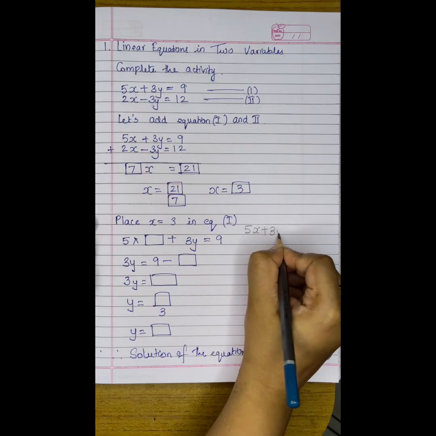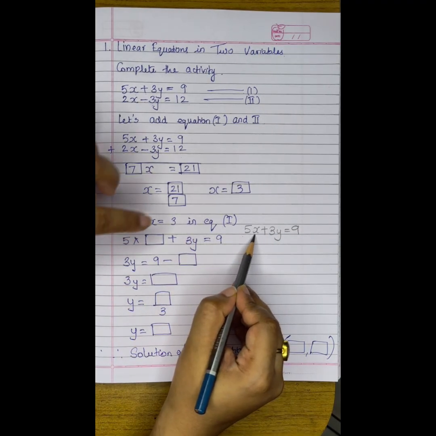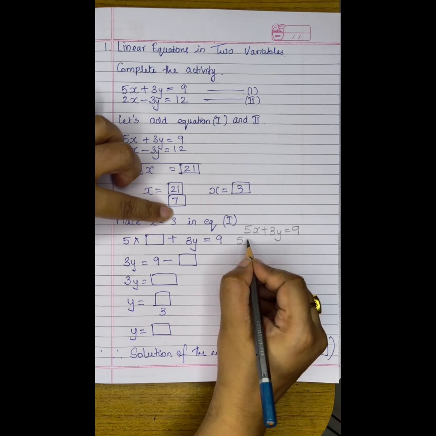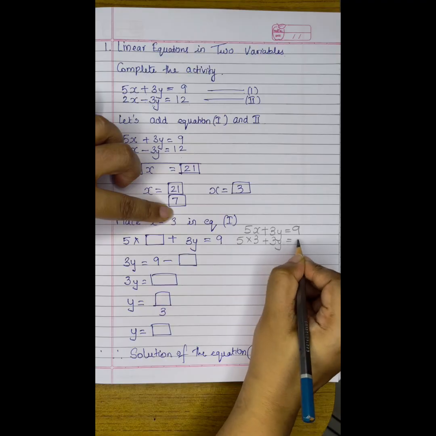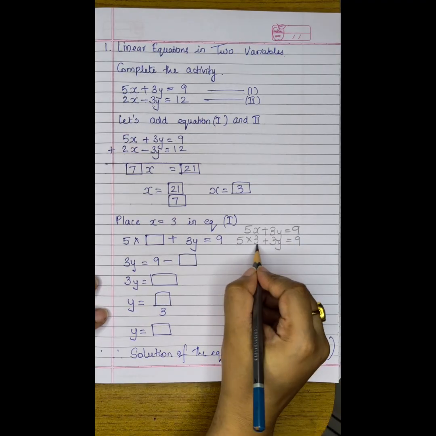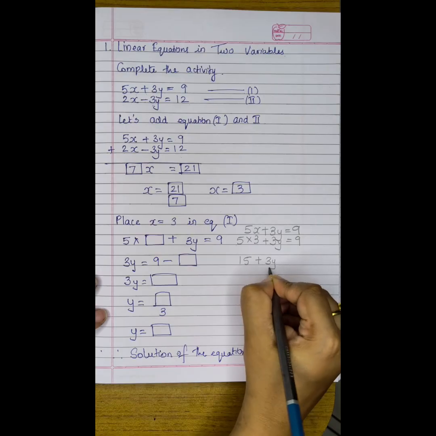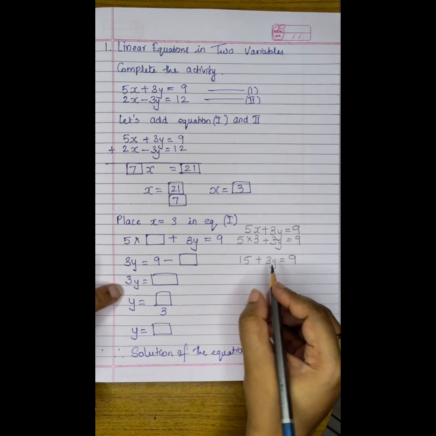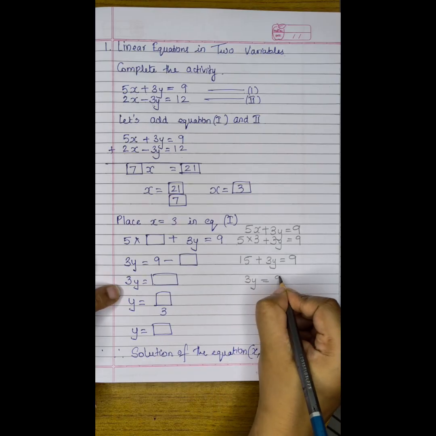5x plus 3y is equal to 9. Now in place of x we will put 3. That means 5 multiplied by x, right? So 5 multiplied by 3 plus 3y is equal to 9. So 5 3s are 15 plus 3y is equal to 9. Okay. Now this 3y you keep it as it is. 3y is equal to 9.